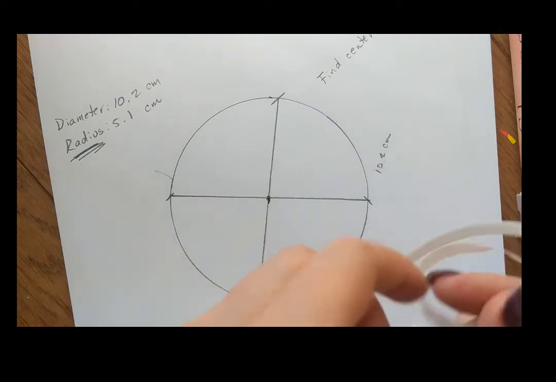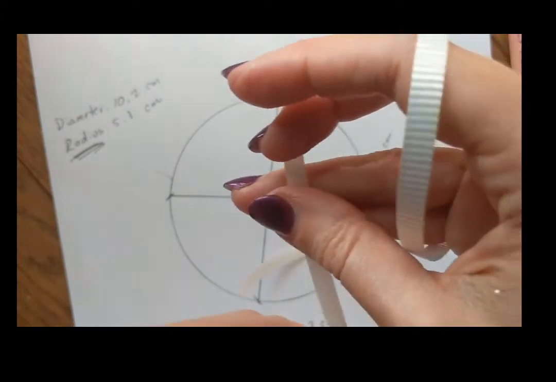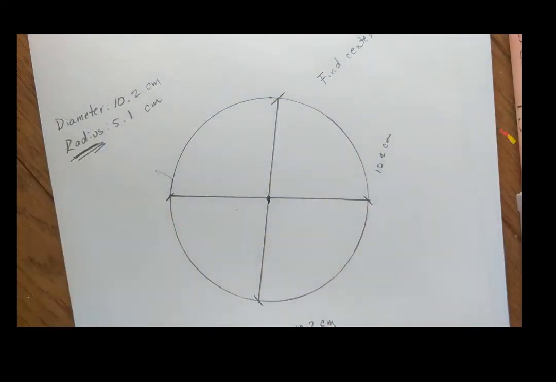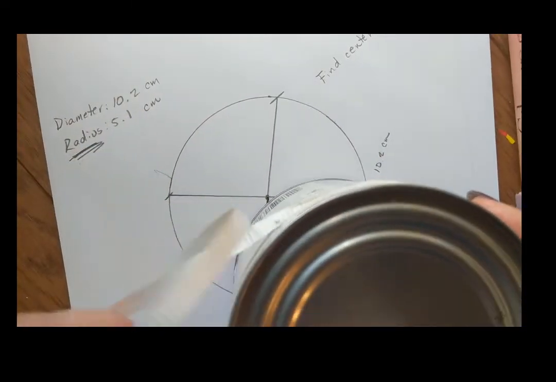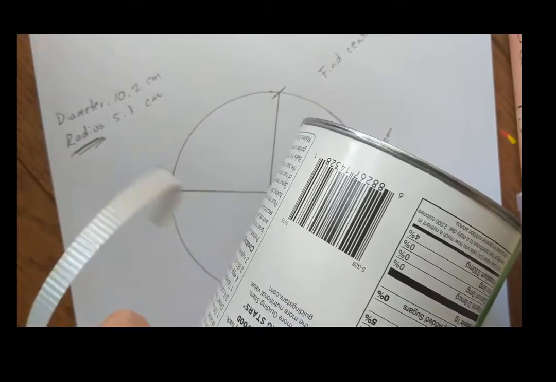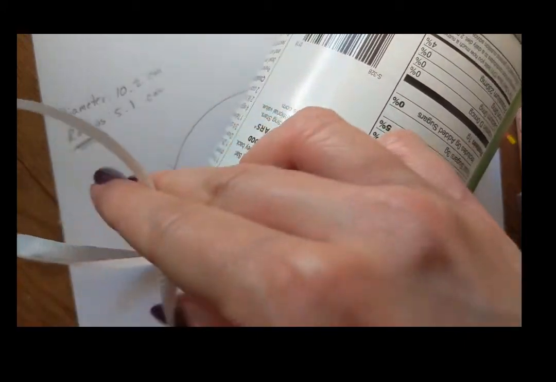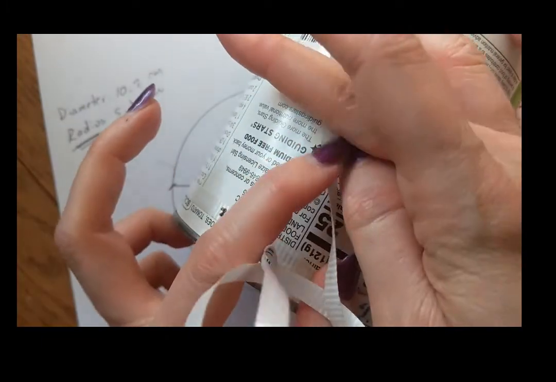And somewhere over here where my ruler is, so here's the start of my ruler, I want to tie it somewhere after the start of my ruler. So I'm going to tie it somewhere in here. And there I am. And I'm going to try and make it tight so I can make some observations about this.